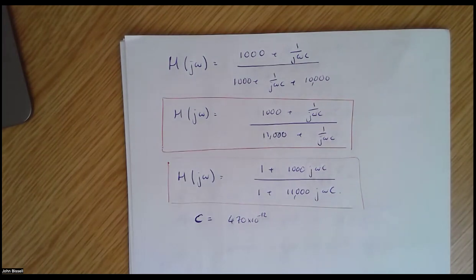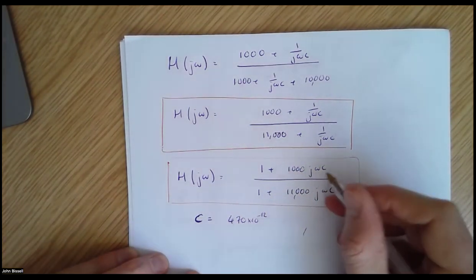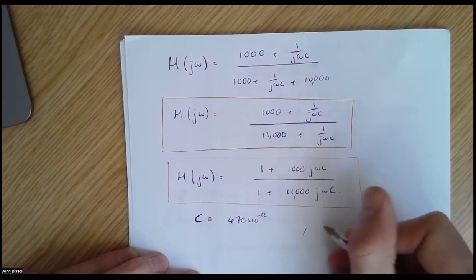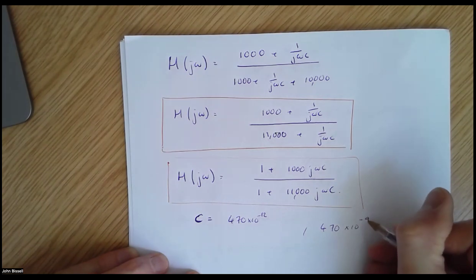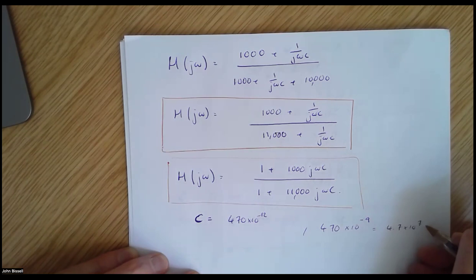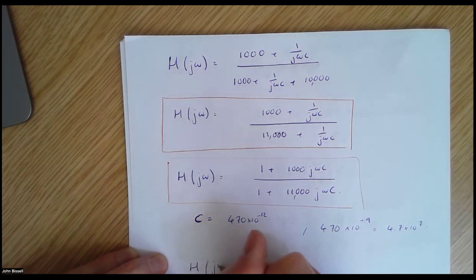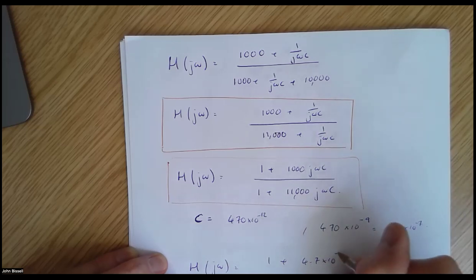So the top of this thing here, 1000 times C, is just going to be 470 times 10 to the minus 9, which is 4.7 times 10 to the minus 7. So we've got H(j omega) is 1 plus 4.7 times 10 to the minus 7 times j omega.